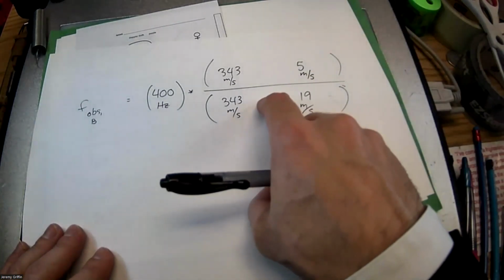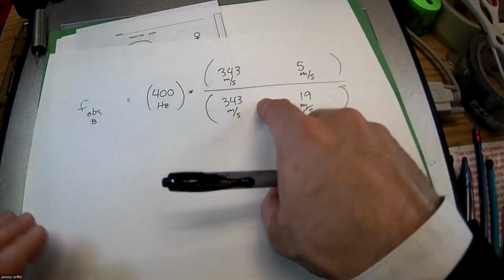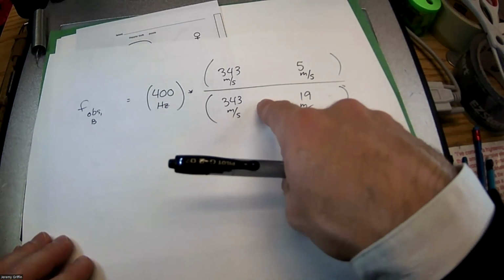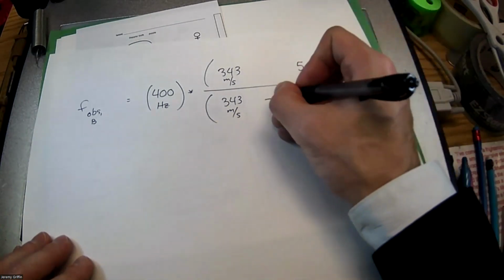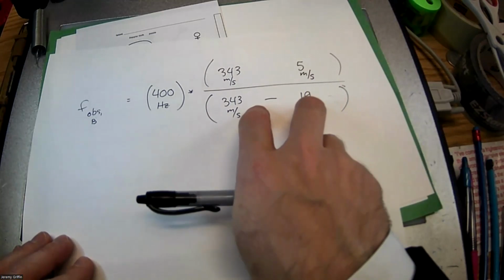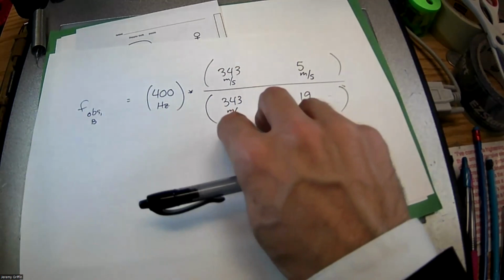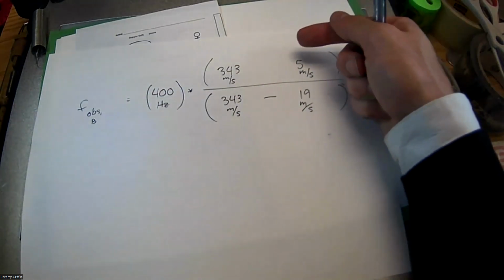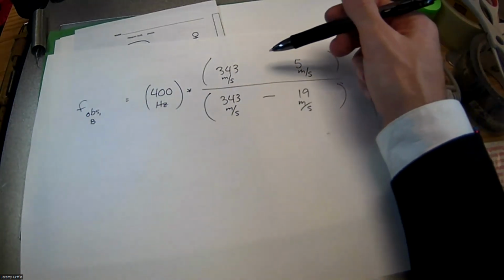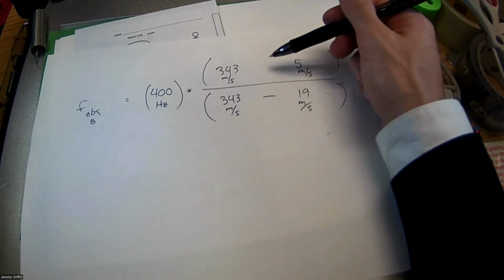Right. Well, I remember the last one where the car was headed towards the guy, where you subtracted on the bottom. Is that still going to be the case? Minus on the bottom? Yeah, so it's going to be minus on the bottom. So that's going to cause the frequency to go up already. Right. How about the numerator? The guy running towards the car. Should you say plus or minus on top?